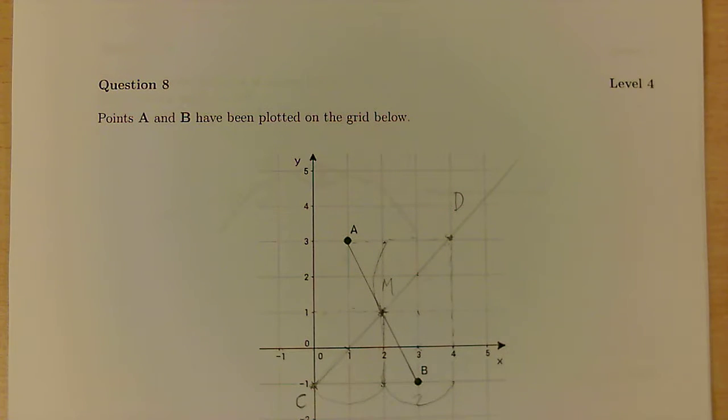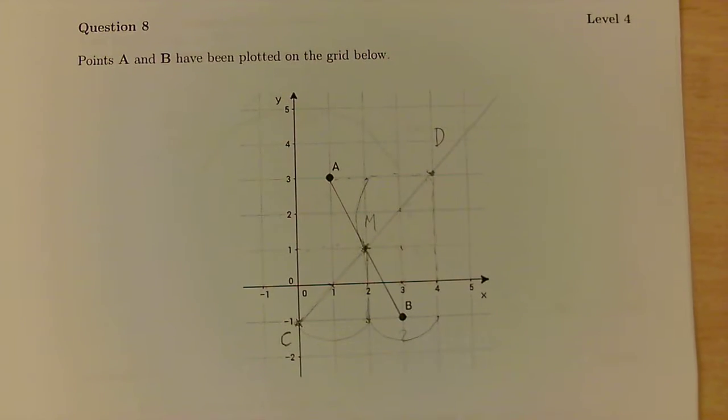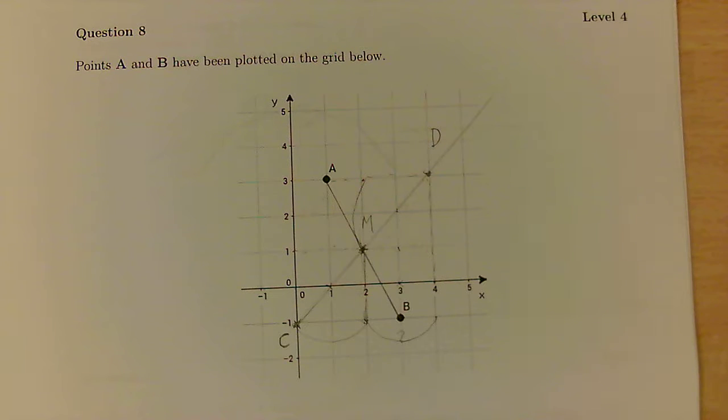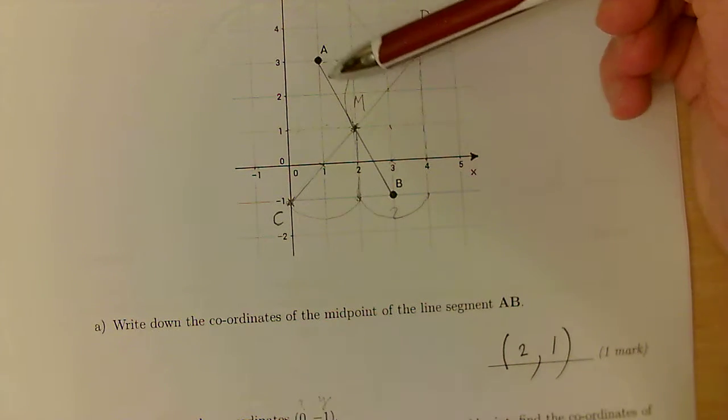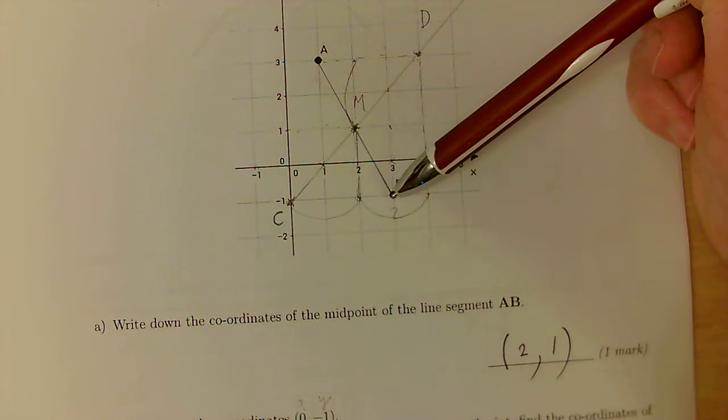Here is question 8. This question offers you 2 points, A and B, on the grid, and they asked you to write down the coordinates of the midpoint of the line segment AB. So look, the points A and B are here.